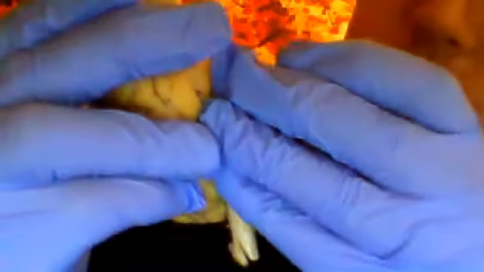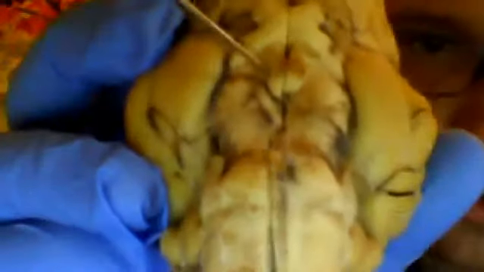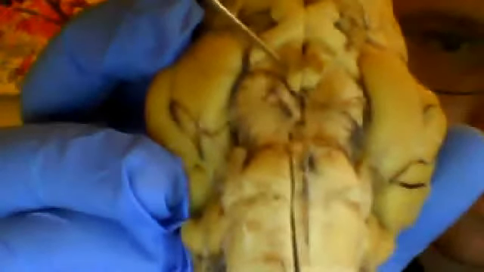We have an area right here. Now my finger's over it, but let me see if I can point it out to you with this pen. So that area that's being pointed to right there, that's what's known as the mammillary body. Extending off from that is what's known as the pituitary gland.